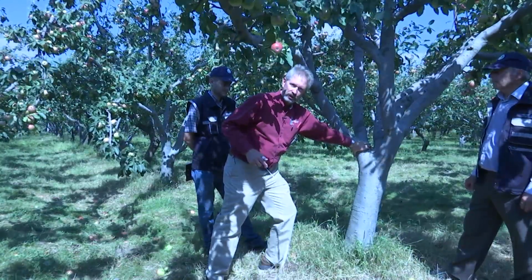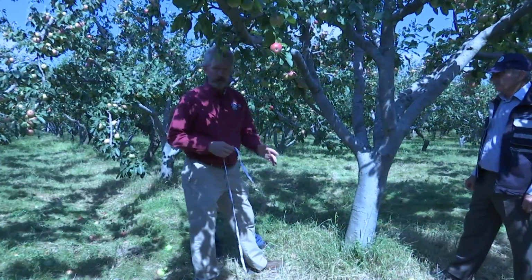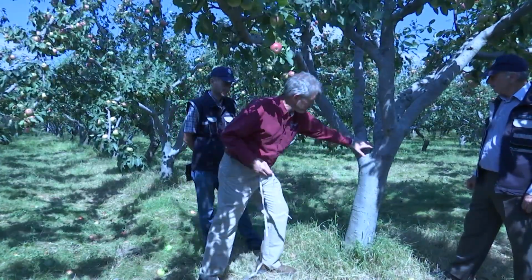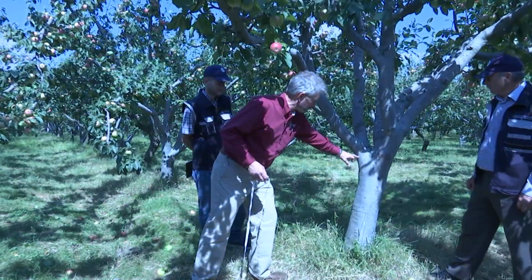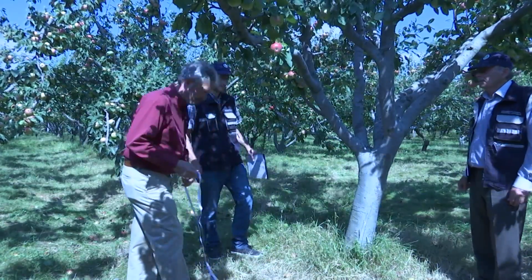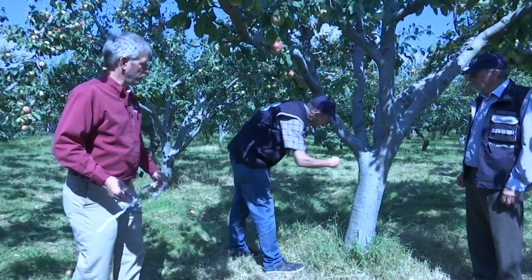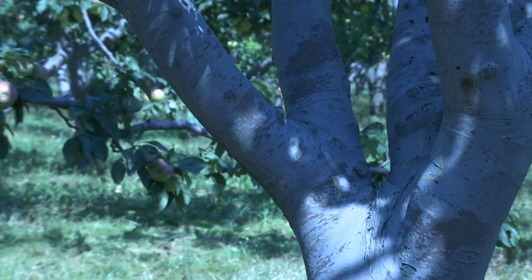is the cross-sectional area. So the tape is, we get to the tree, we mark the limbs, and usually we'll label them 1, 2, 3, starting from the lowest and working up. All right.